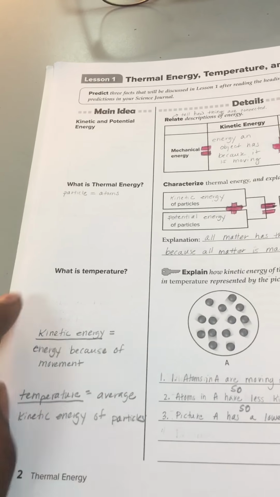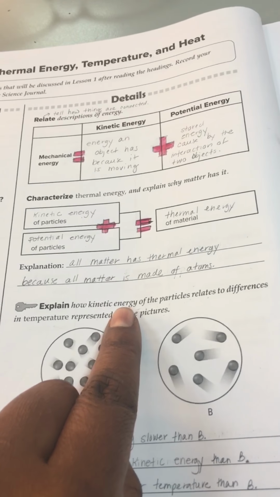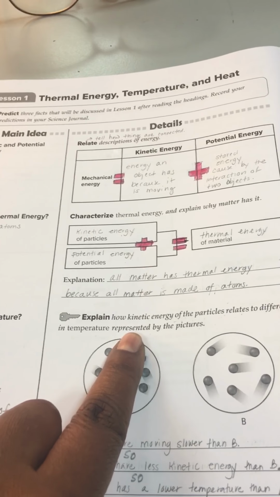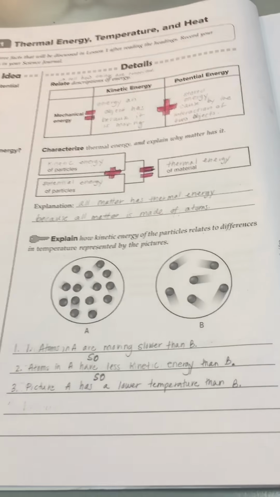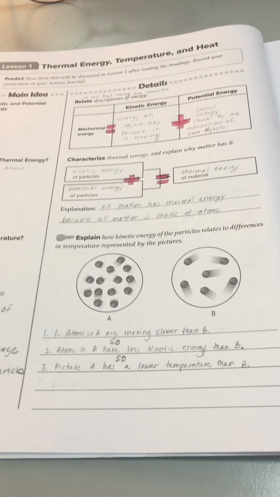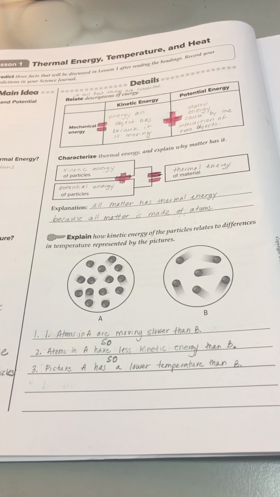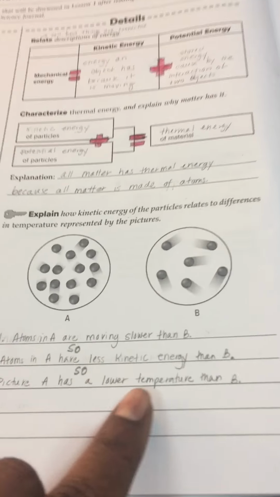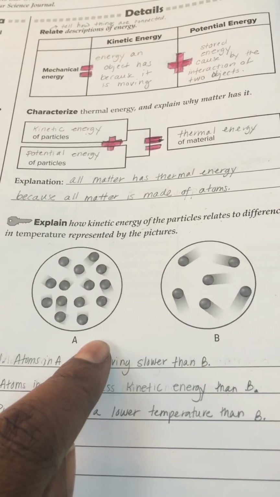All right, next thing. It says explain how kinetic energy of the particles relates to differences in temperature represented by the picture. Okay, so we have two pictures here, and these pictures are kind of similar to the pictures that you see, I think it's like figure 3 in this lesson. So we have these little atoms. These are atoms or particles, and they're flying around.